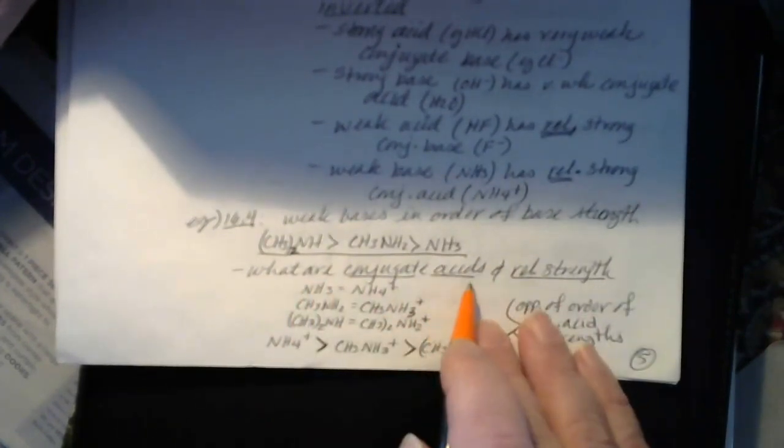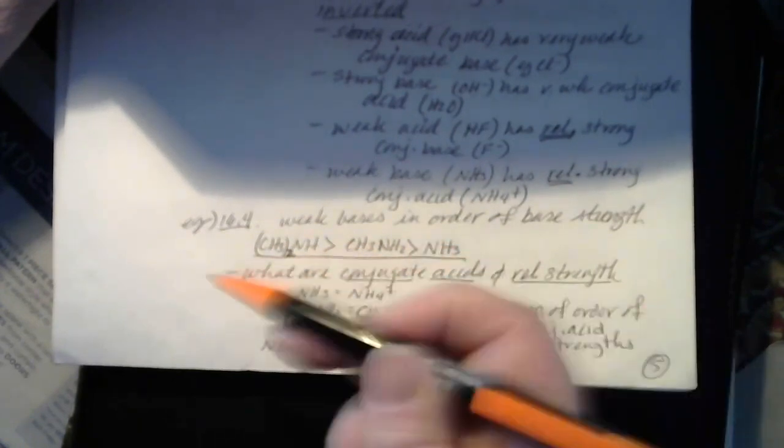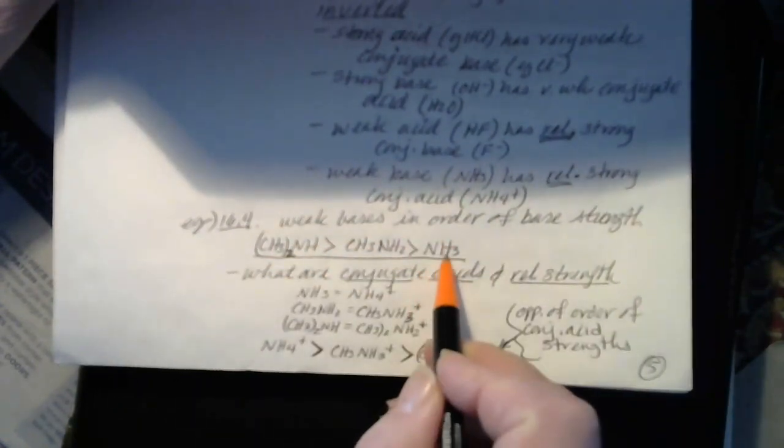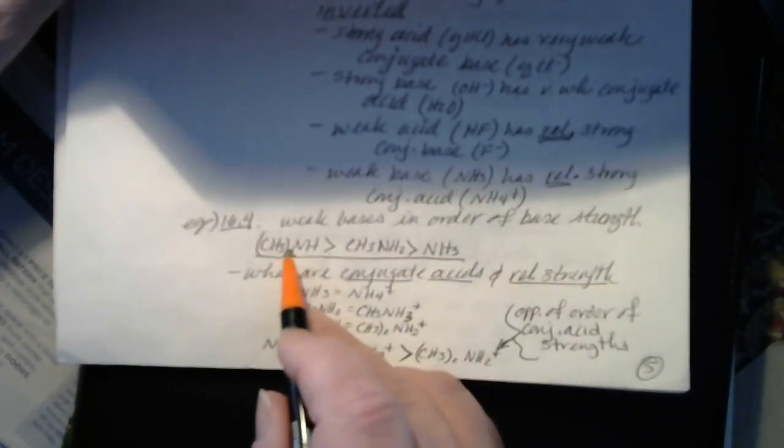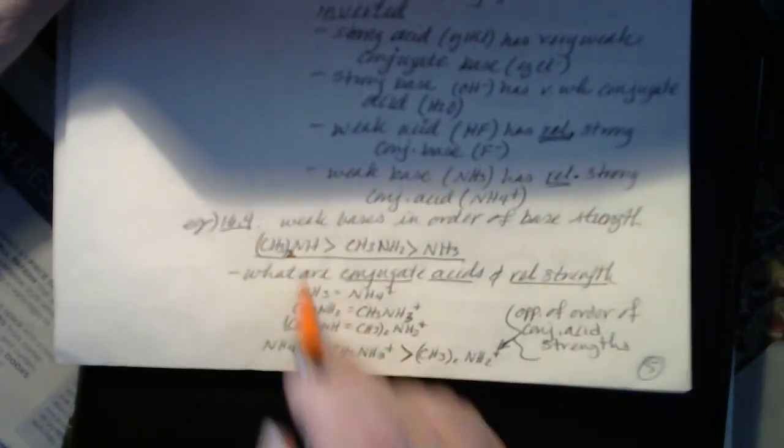And so the question is, what would be the conjugate acids and what are their relative strengths? Right away, if the base strength goes this way, then the strength of the conjugate acids is going to go the other way. So the conjugate acid of NH3 will be the strongest, and the conjugate acid of dimethylamine will be the weakest.